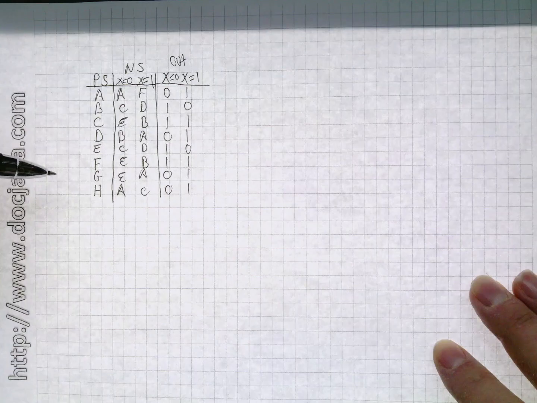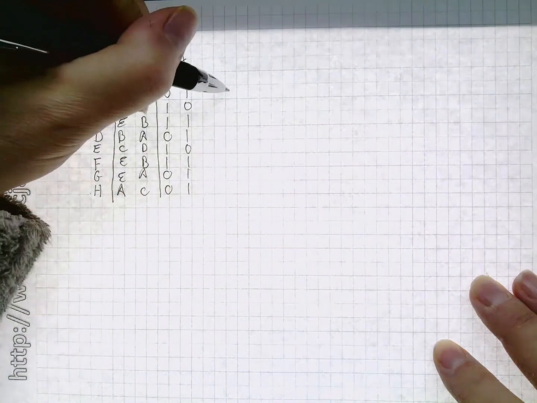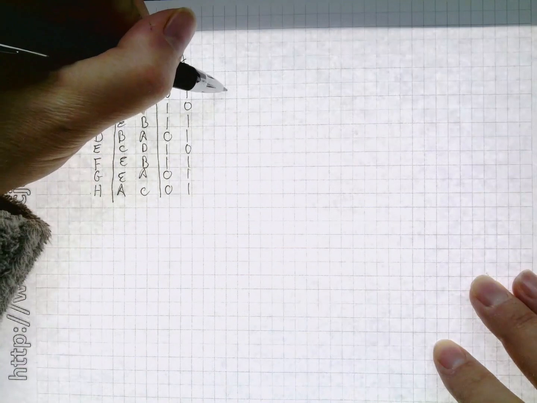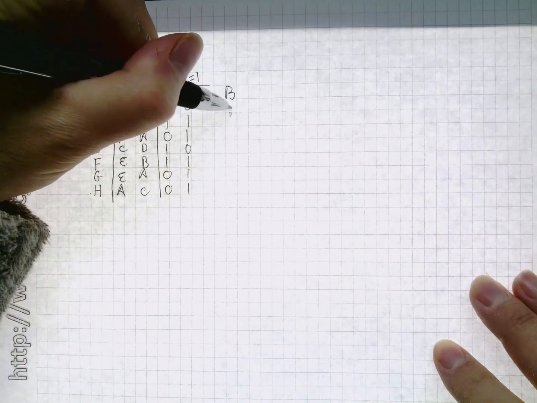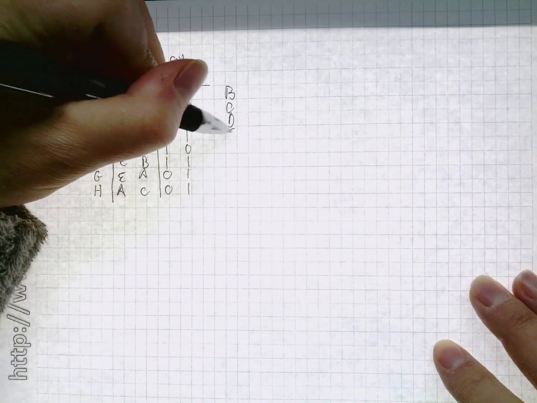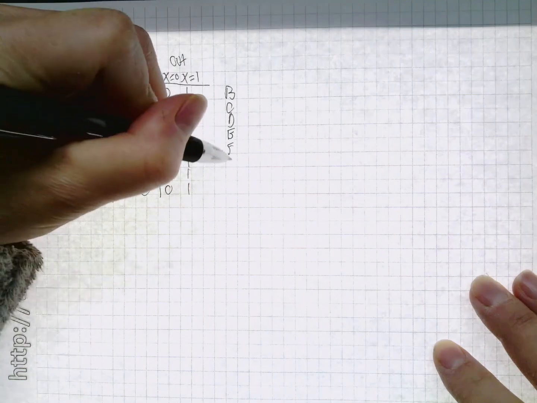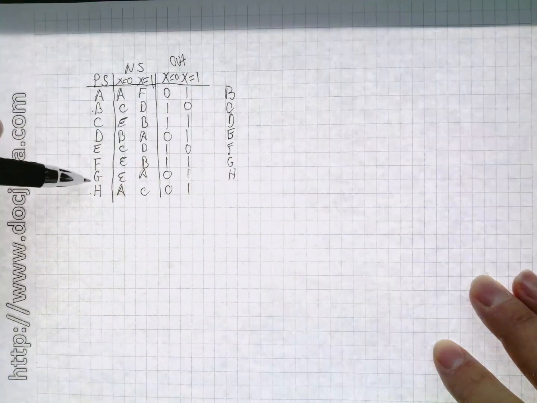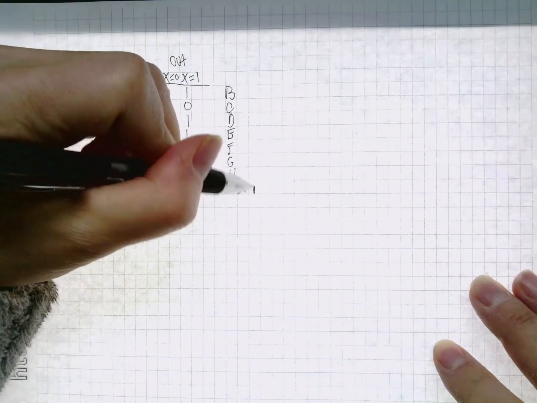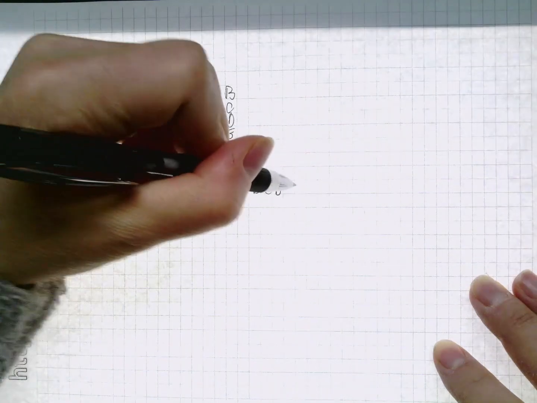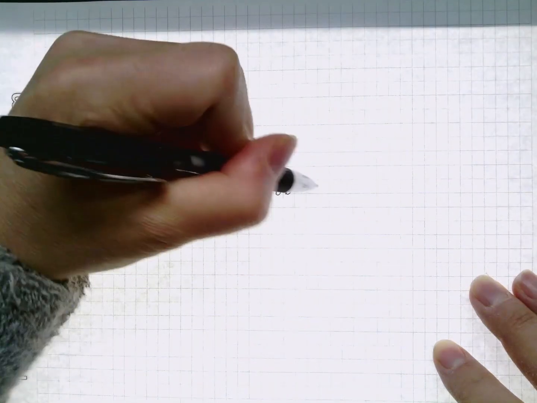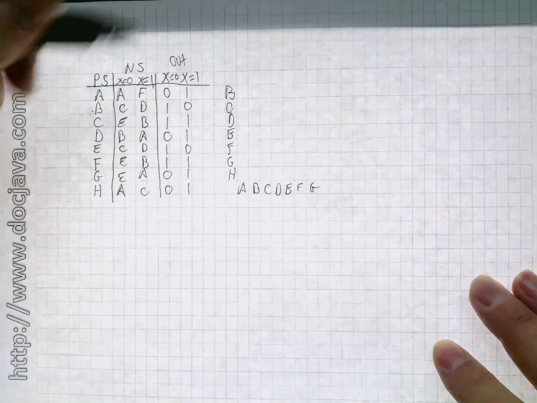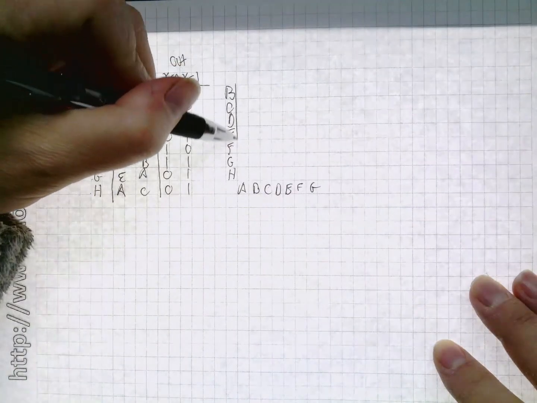For our implication chart, we'll start with B and end with H. Then we'll start with A and end with G. Then we'll build a lower triangular matrix.